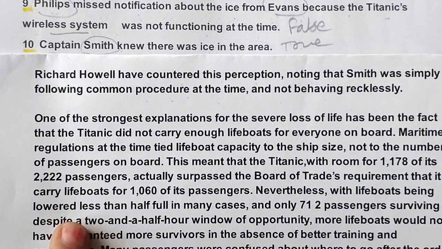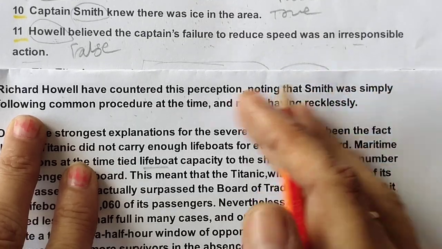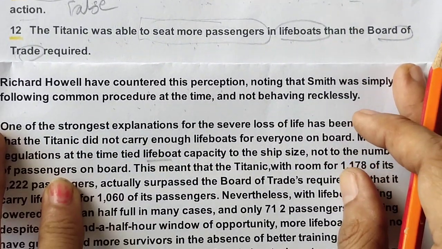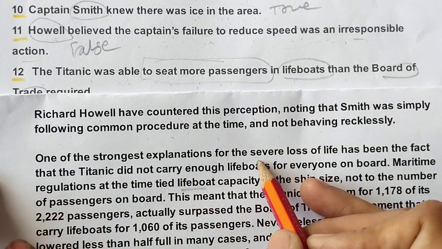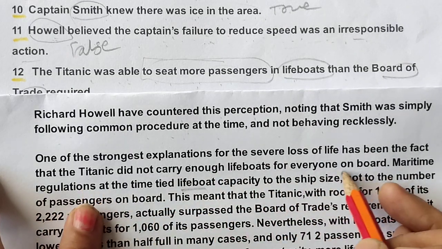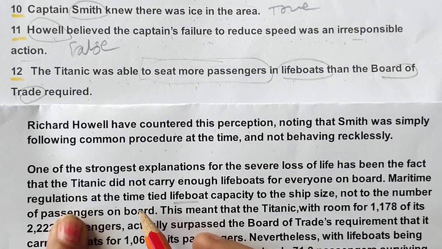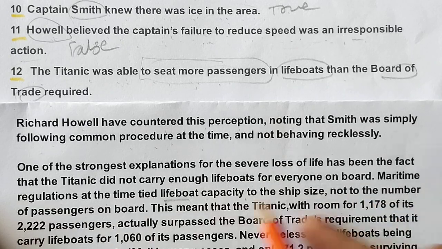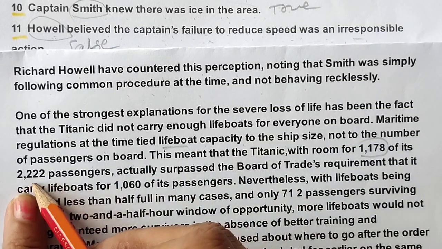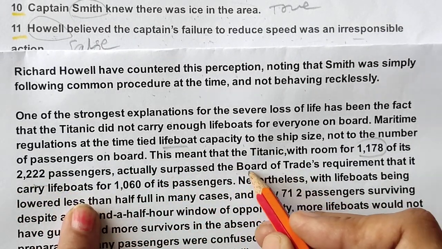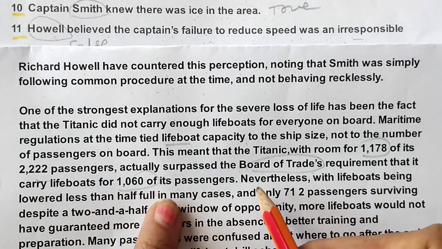Okay, so now next paragraph, you can see this lifeboat is also there. I will show you the full question also. See this. No, the 12th question we are looking for. See this. On the strongest explanation for the severe loss of life. Okay, maritime regulations at the time tied lifeboat capacity to the ship size, not the number of passengers on board. This means that Titanic with room for this many passengers actually surpassed the Board of Trade's requirement that it carry lifeboats for its passengers.